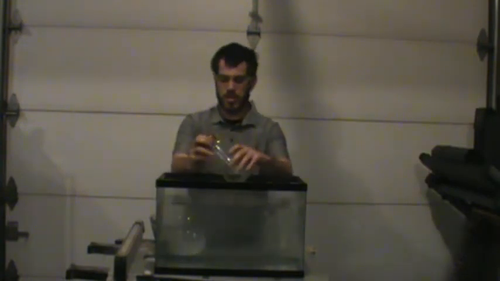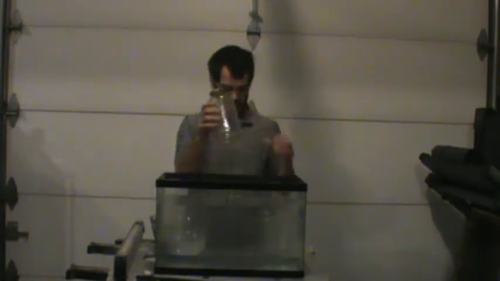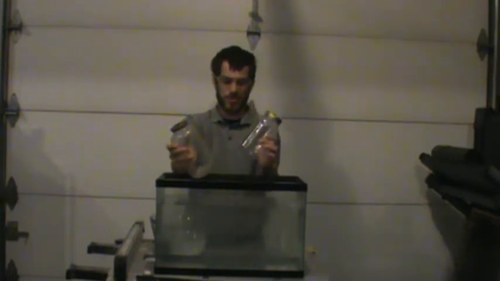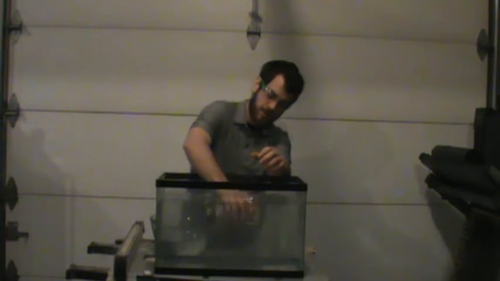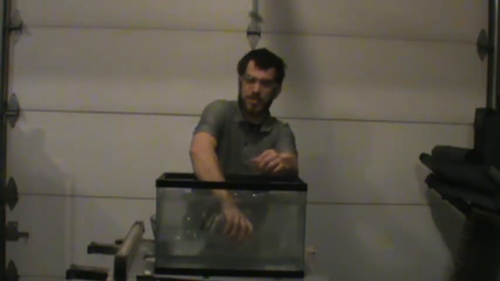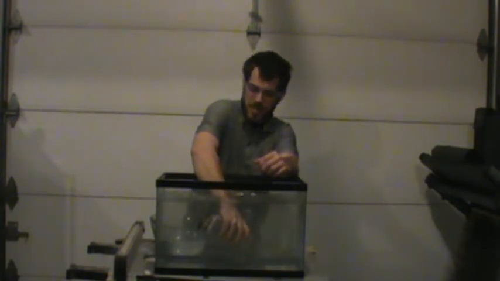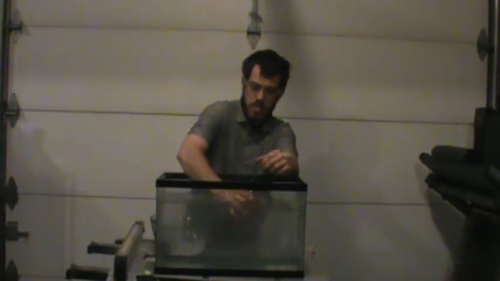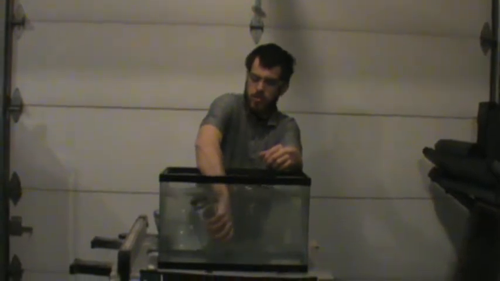Now, I have another jar here. This one is just a Prego jar. As you can see, I like to have the jars with a little lip around it so I can hide the window screen a little bit more. But I'm going to do the same thing here. I'm going to fill this with water to get it close to full. And now I'm going to bring this one up as well.